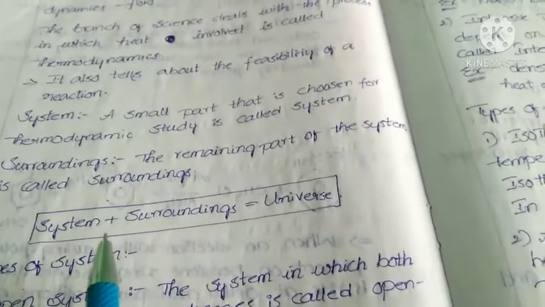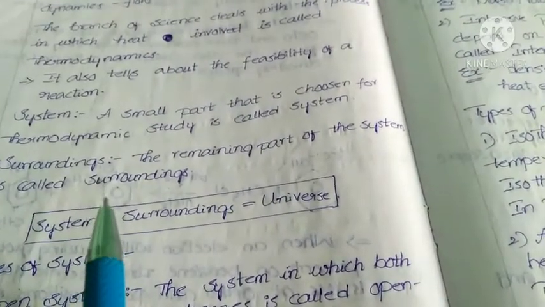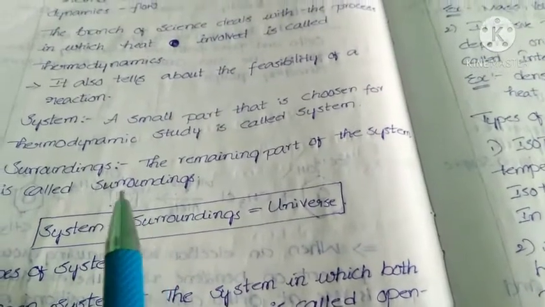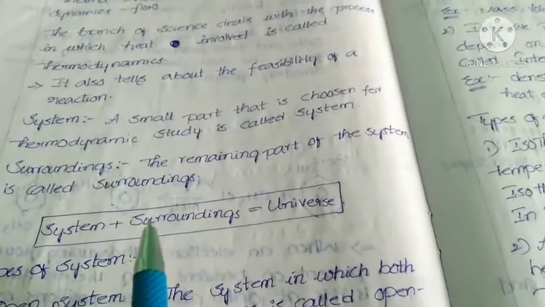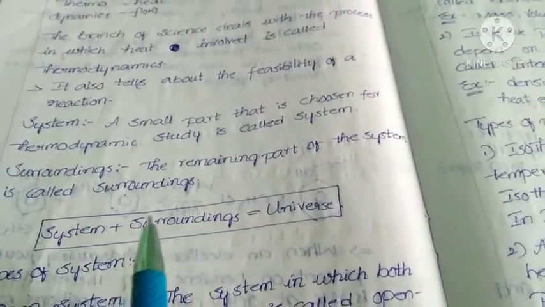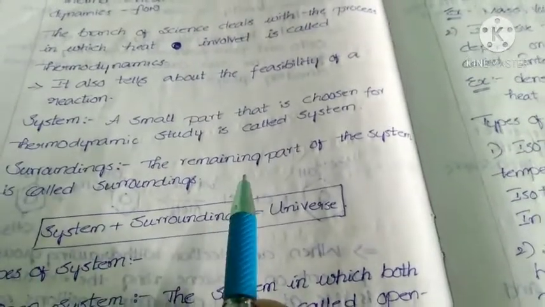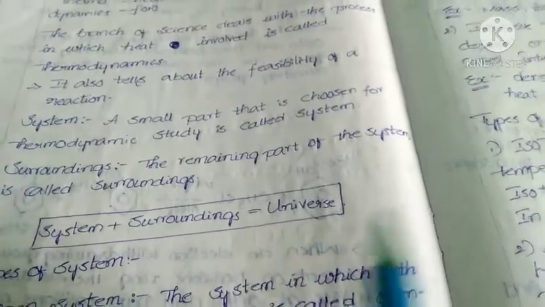Boundary means the line or the area which separates system from surroundings is called boundary.